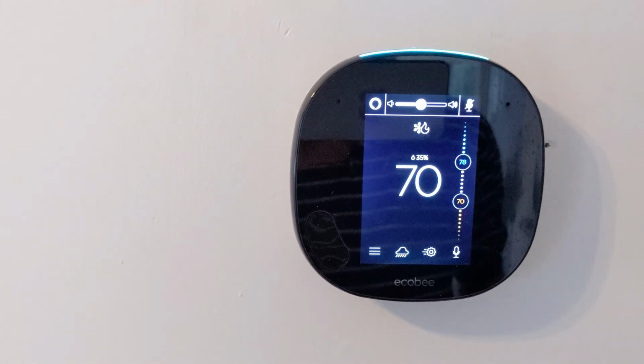At times, the temperature will not be identified correctly, even when I'm standing directly in front of the device and speaking quite clearly.